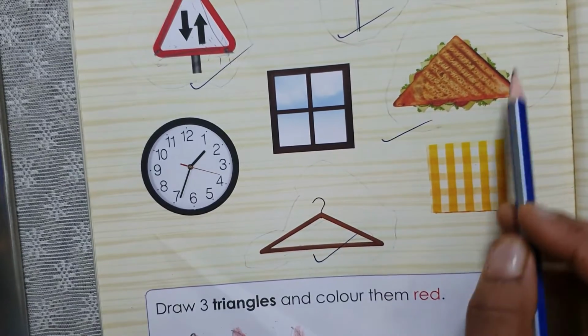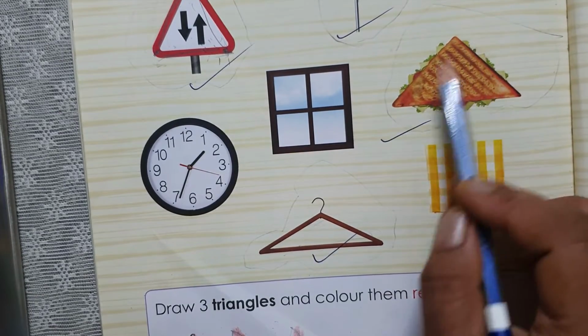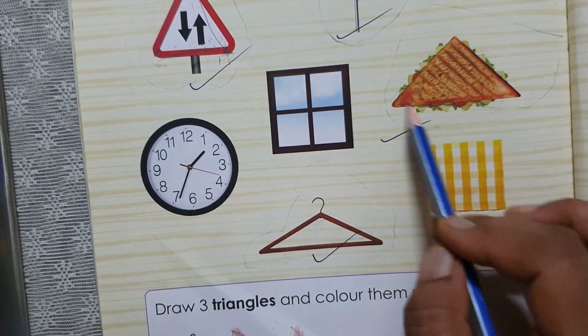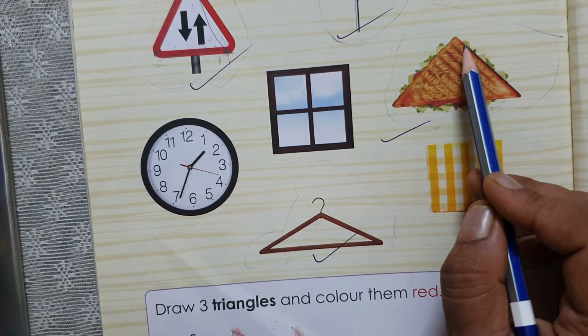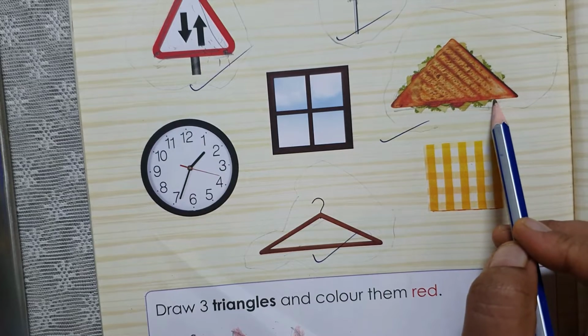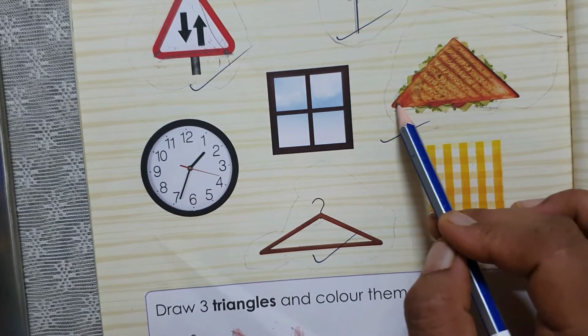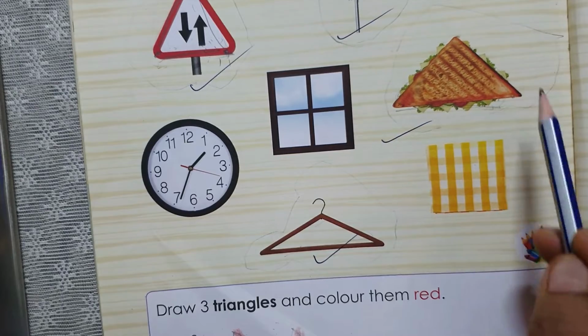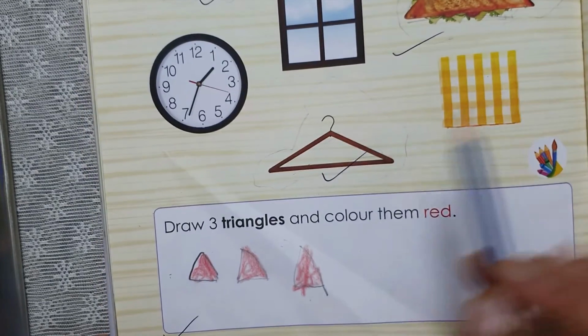And where is there a triangle? Yes, this sandwich. This sandwich is also triangle in shape. And how many edges does a triangle have? 1, 2, 3. 3 edges. And how many corners? 1, 2, 3. 3 corners.